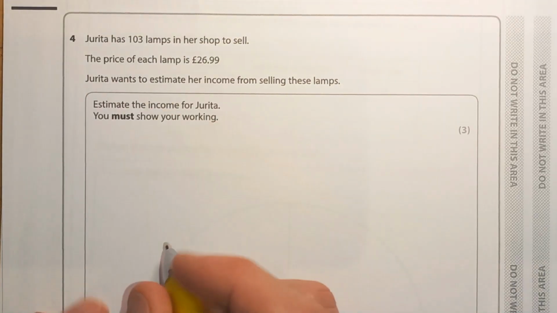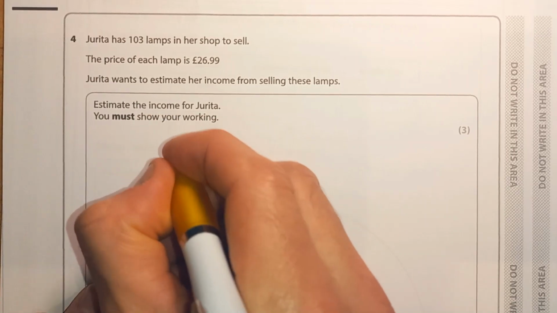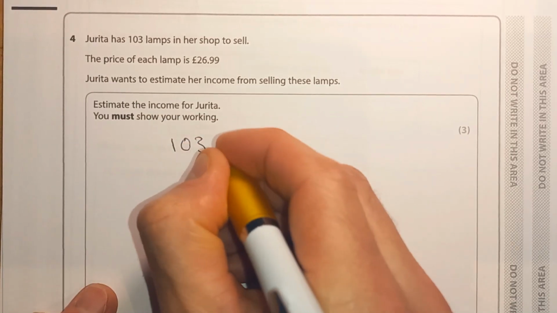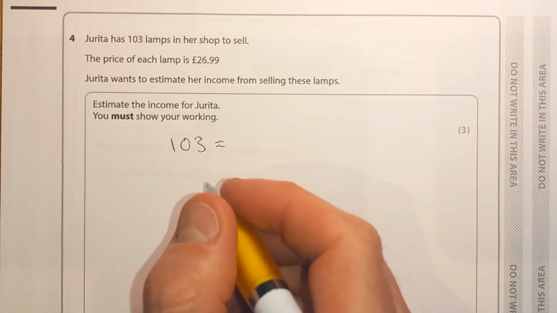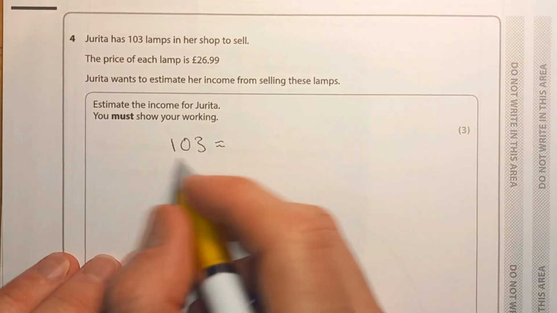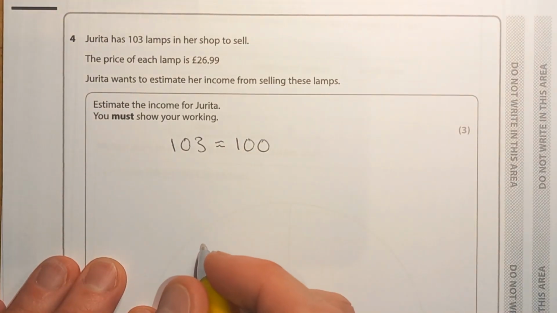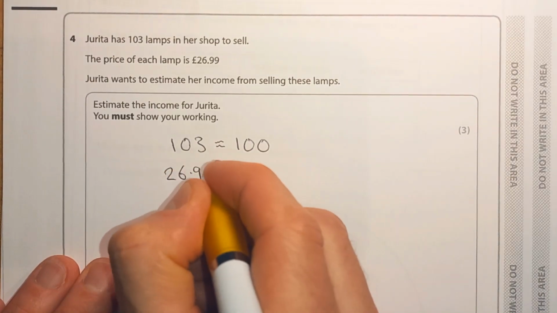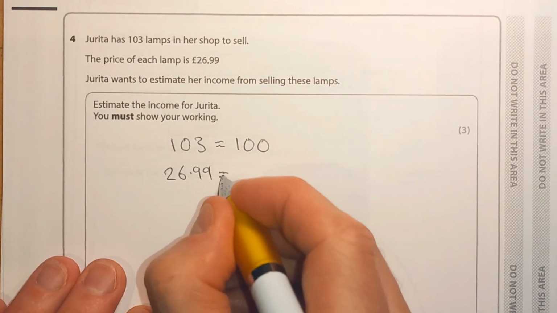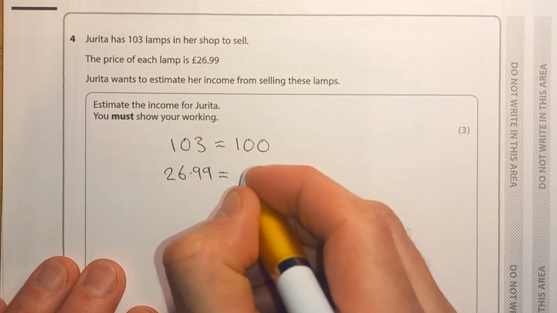Right, well, if we're doing an estimate, we want to do sort of approximate rounding. So we can say, well, 103, that's close to... Now, it's up to you normally if you round to the nearest 10 or 100. With 103, it's very close to 100. So I'm going to round there. And £26.99, well, again, we want to round it, so we're saying approximately equal to... You've got a choice. I'm going to round it to £27.